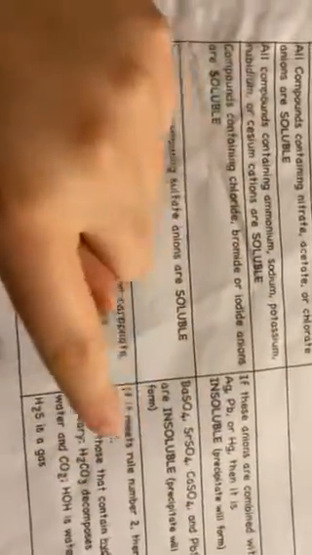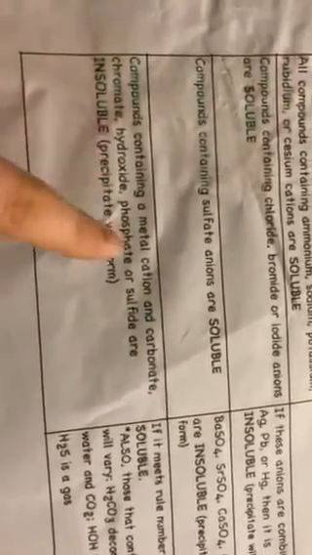So we know that it contains aluminum and phosphate. So it cannot be soluble. It cannot be one of these. It cannot be this. It cannot be this. So that leaves these 4. These are our exceptions. So that would mean compounds containing a metal cation and carbonate, chromate, hydroxide, phosphate, or sulfide. Phosphate is what we have, which tells us it is insoluble.